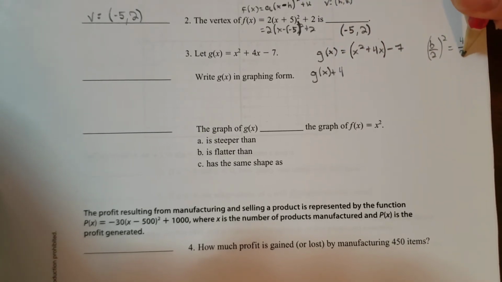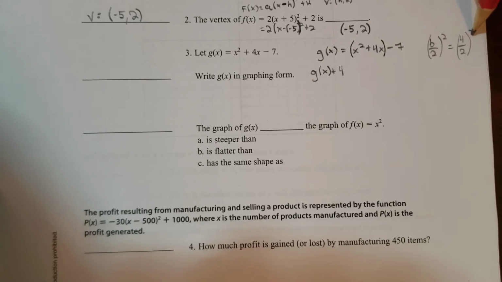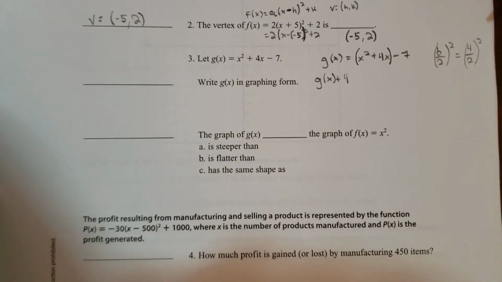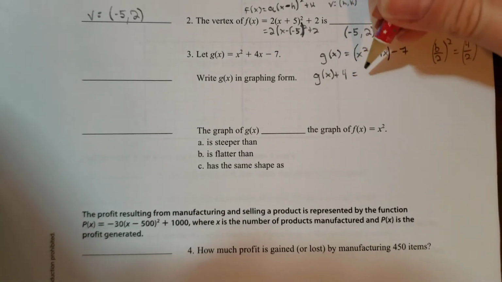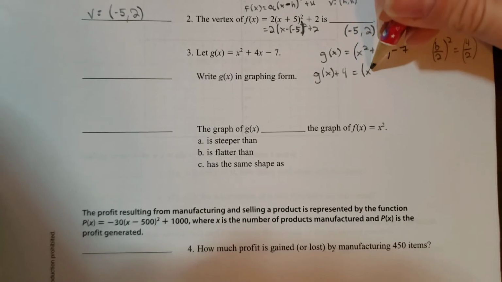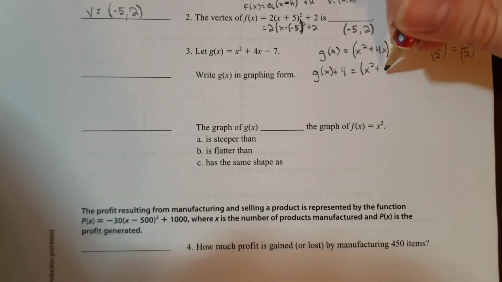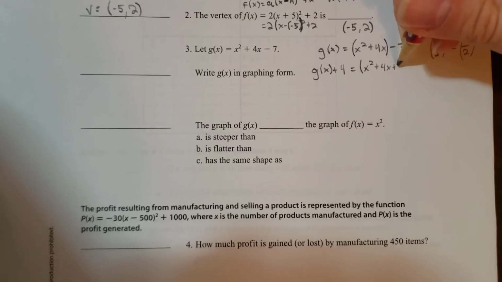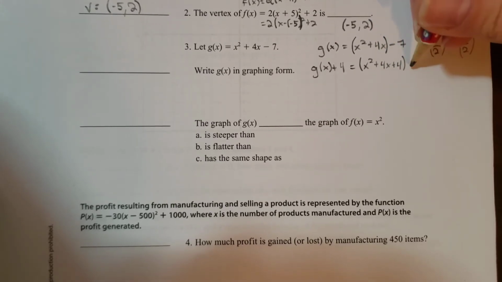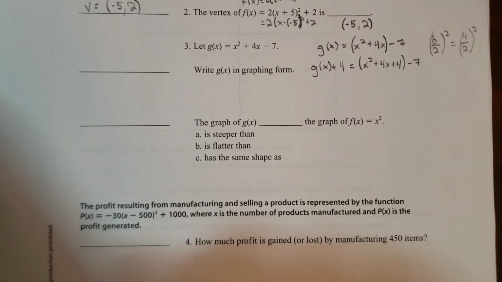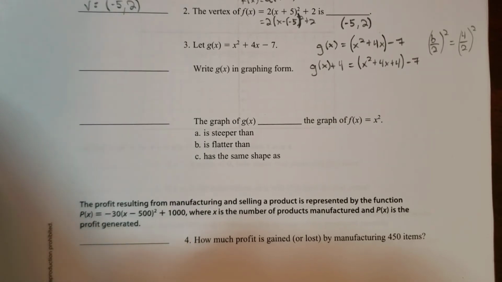So 4 over 2 squared, right? In this case, equals x squared plus 4x plus 4 minus 7. Okay.